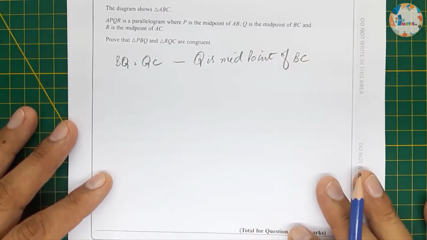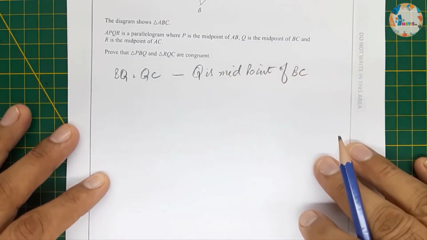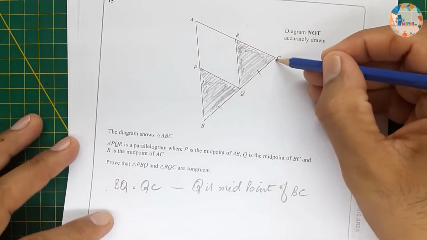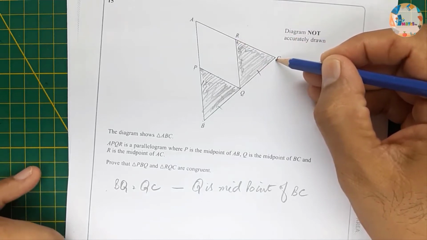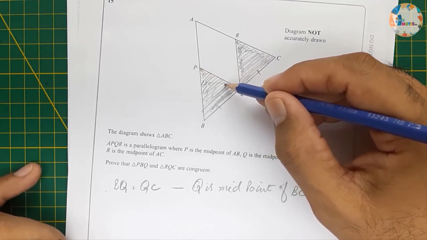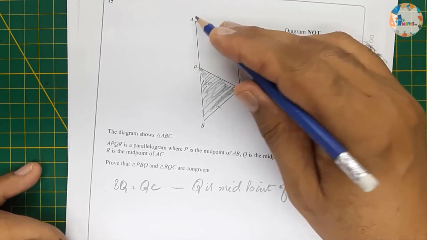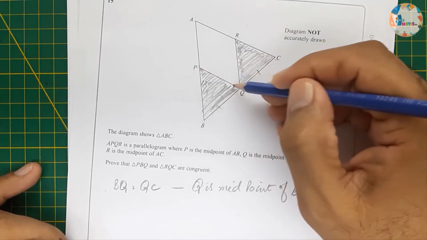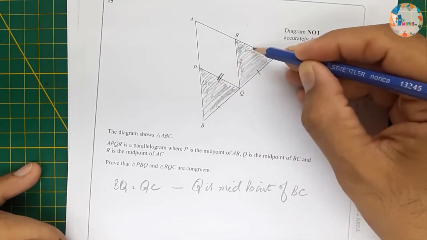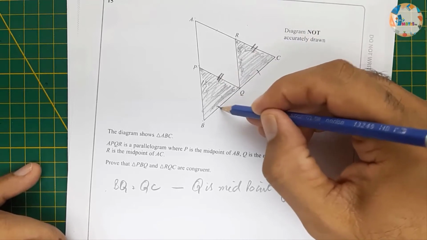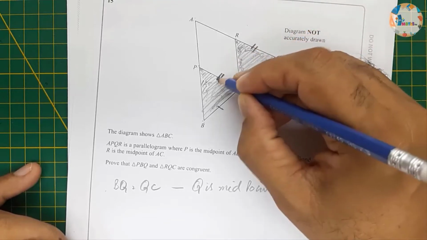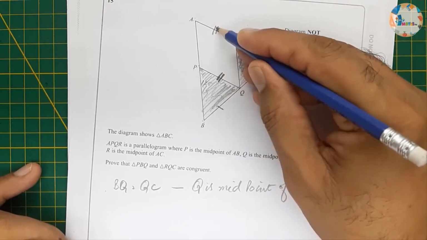So this is the reason. Then next point we can write PQ is equal to RC, because these two are the opposite sides of the parallelogram. Because AR is equal to RC, PQ is equal to this one, which is equal to this one. So these two lines are equal to these two. Now we have proved this one is equal to this one. Basically this is equal to this because this is a parallelogram.